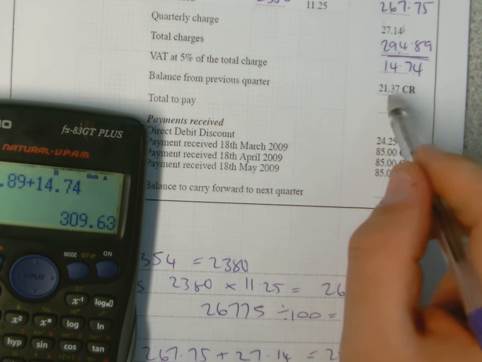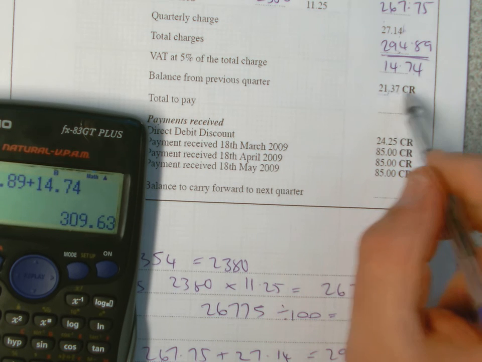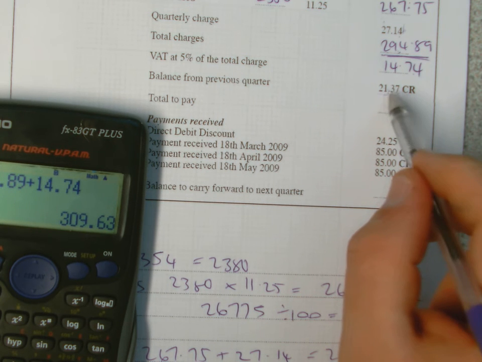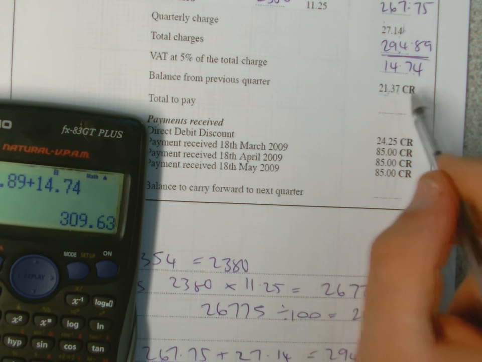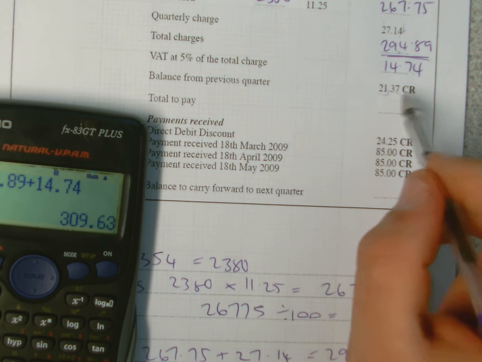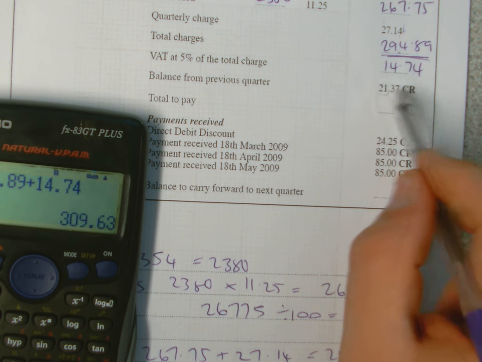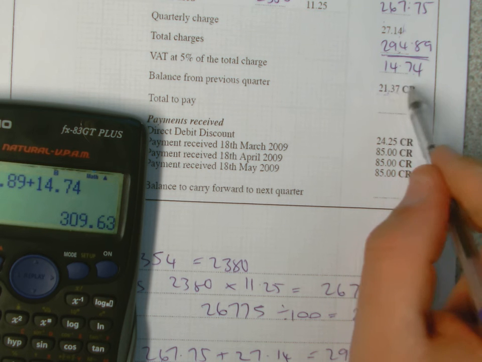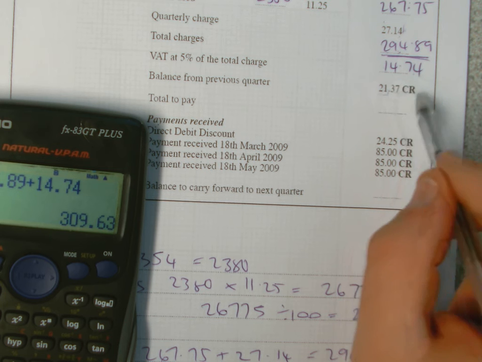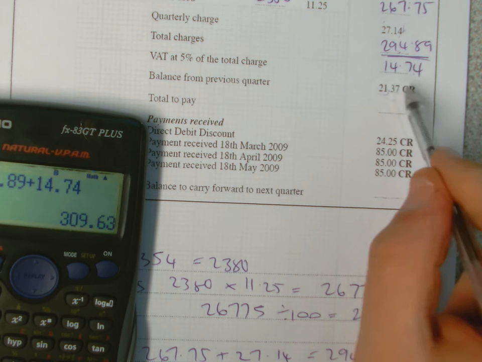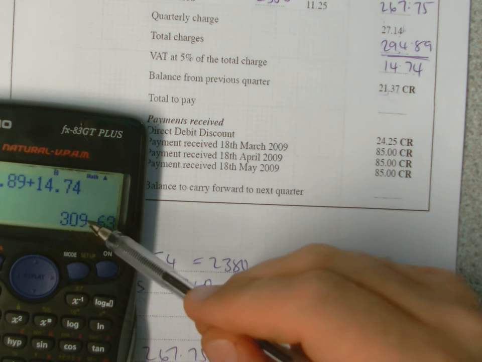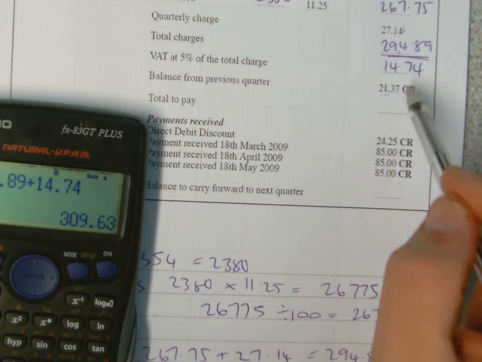What this simply means is, if there's a credit, that means you actually overpaid in the last period, in the last quarter. You paid too much. So in other words, there's a credit on your account. This is actually owing to you. The electricity, it's not their money, it's your money, but because you pay too much, they sort of keep hold of it. They keep it safe for you. But this can now be used to pay off some of your bill, because this is your money.